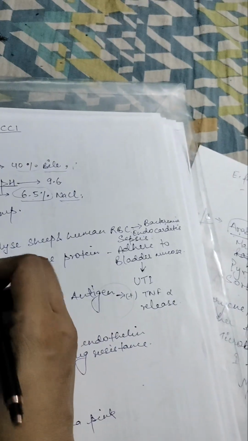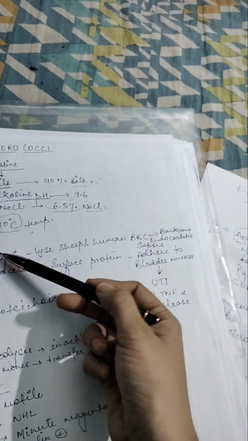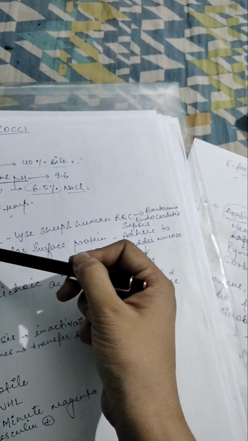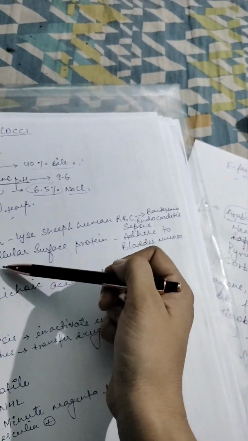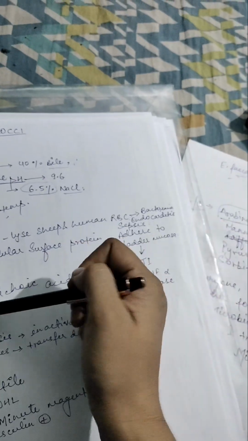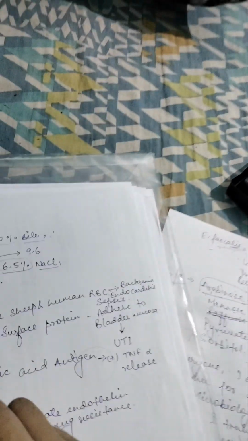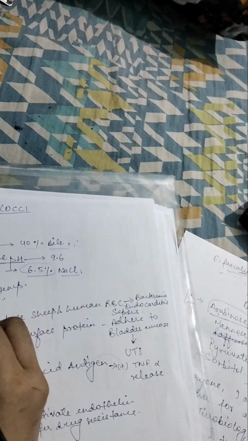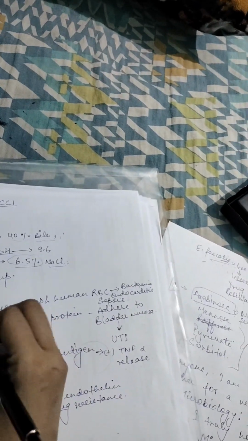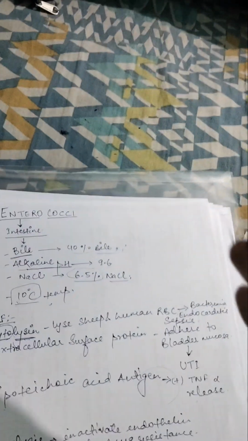Now, coming to the virulence factors, this bacteria has these virulence factors: cytolysin, extracellular surface protein, lipoteichoic acid antigen, coccolysin, and pheromones. Cytolysins, as the name suggests, cyto means the cell, and lysin means they cause lysis of the cell.